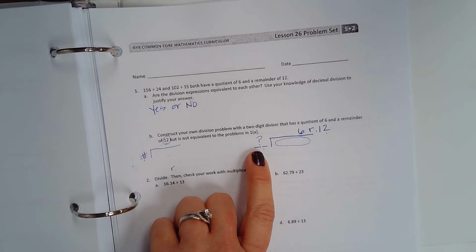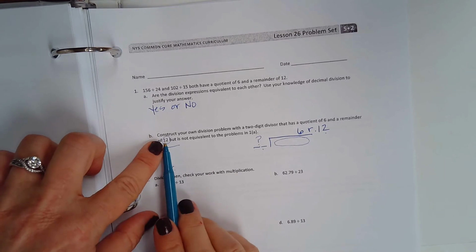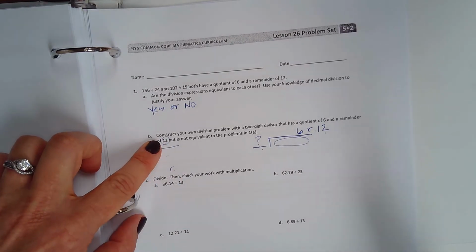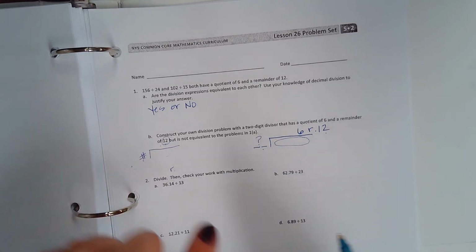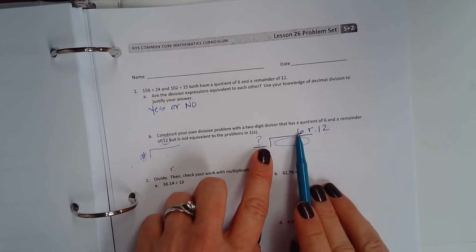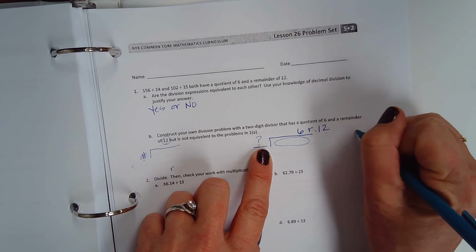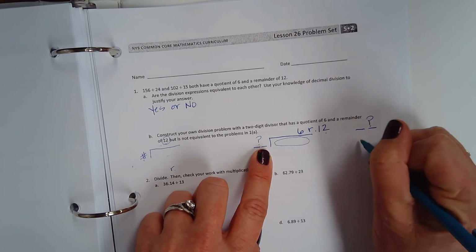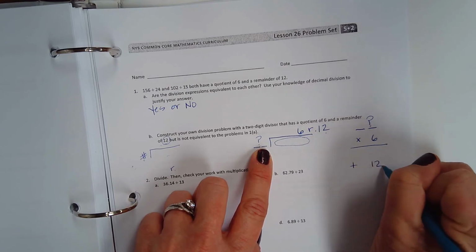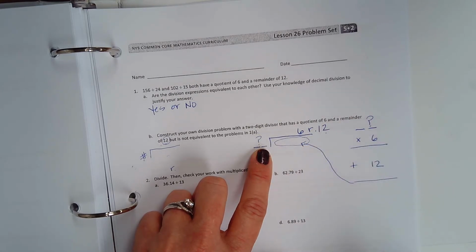Are you paying attention? Yes. This number, you know, has to be bigger than 12. Pick an easy number. Pick 13, 15. You need to multiply it and then add. So you need to take your quotient number, multiply it by 6, and then add 12 to get a number that goes inside here.